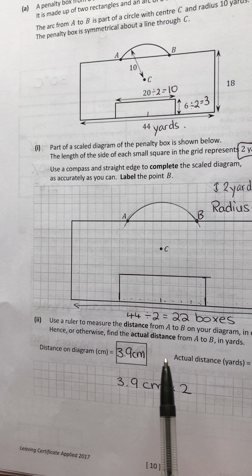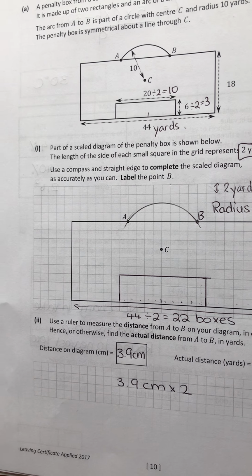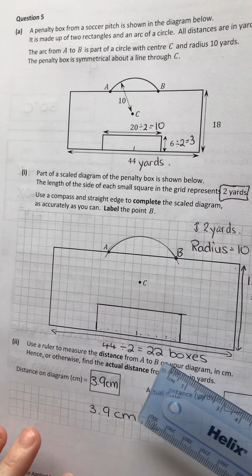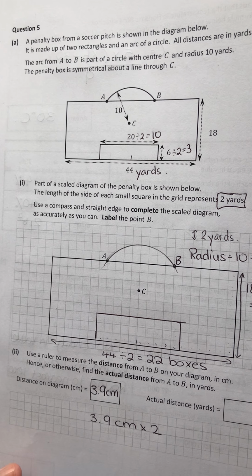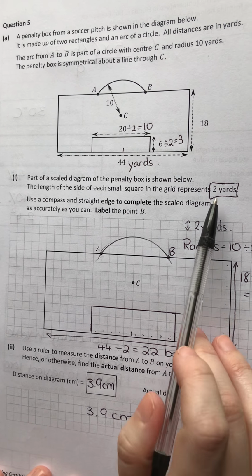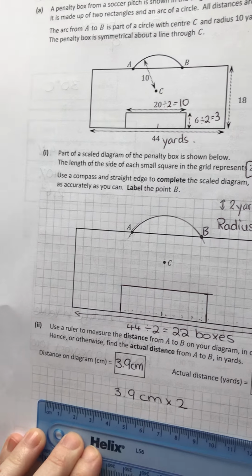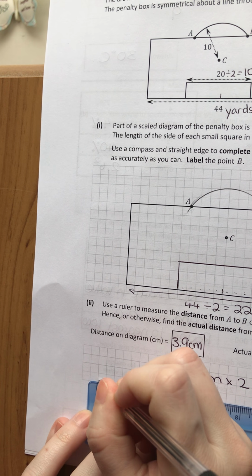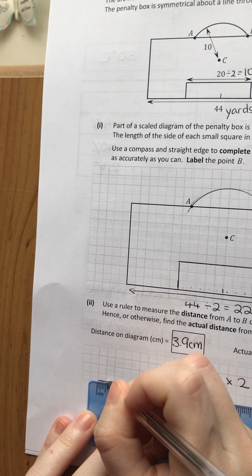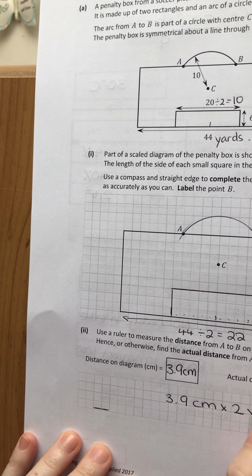Okay, so let's see if that's right, because that's in yards, but if you look at every one box, it's half a centimeter, so we're going to multiply that by 2 again.